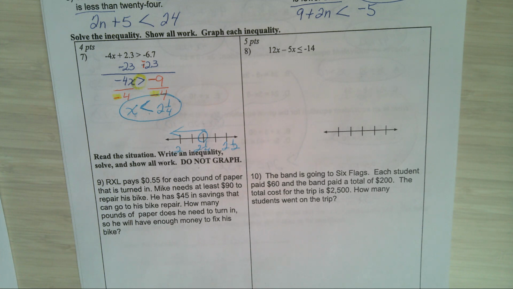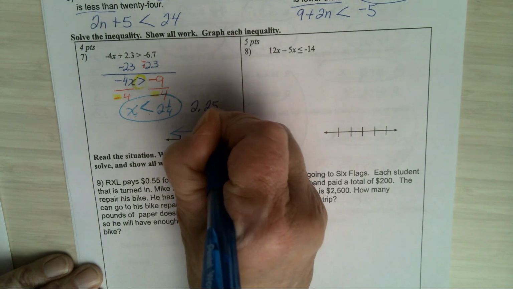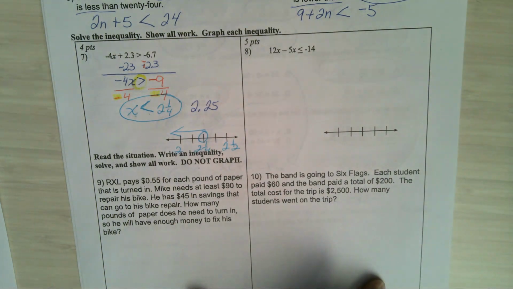Okay? Yes? Do you have to put it as a fraction? No. What did you have for your decimal? Did you do a decimal? What was it? 2.25. Okay. Yes. No, you can do fraction or decimal unless it's very specific about which one they want.